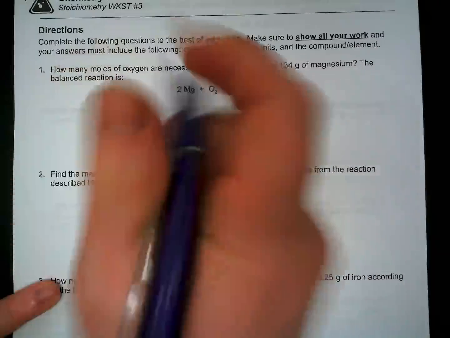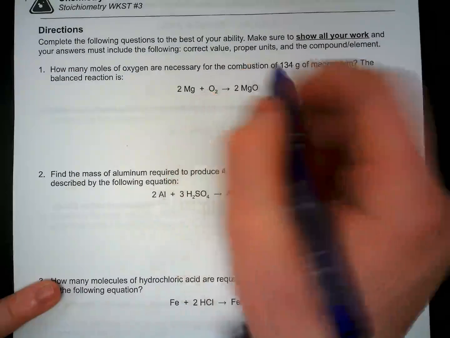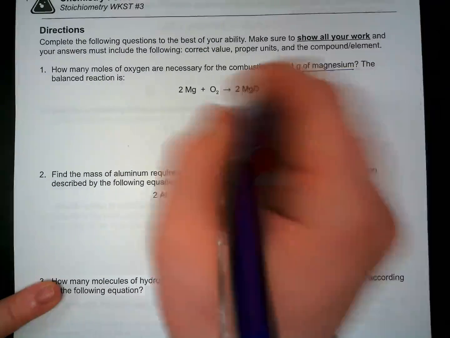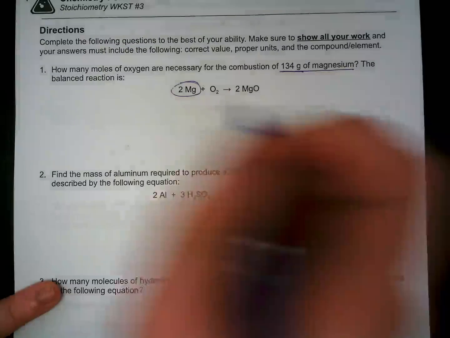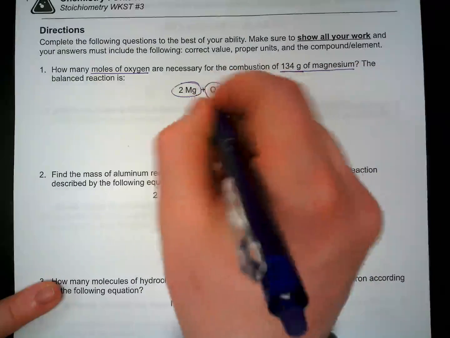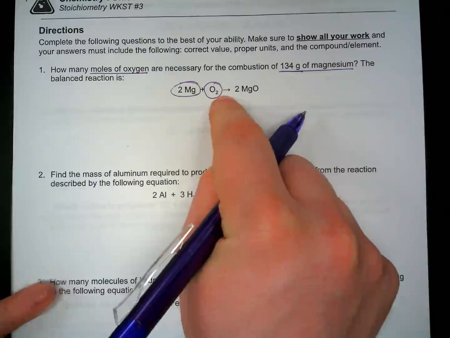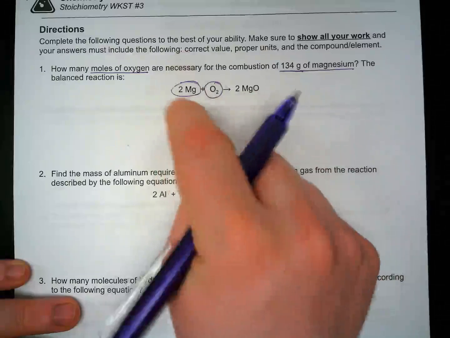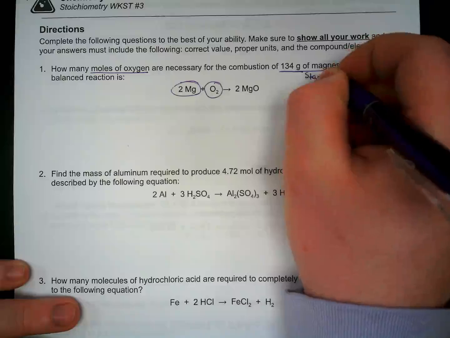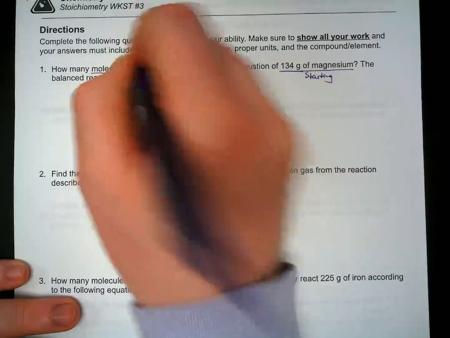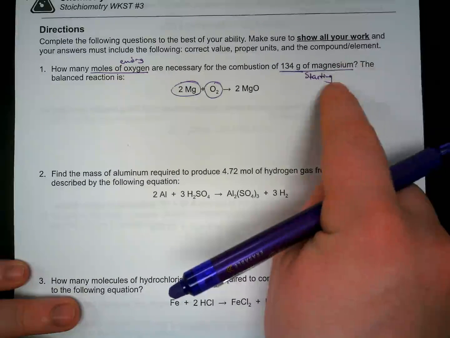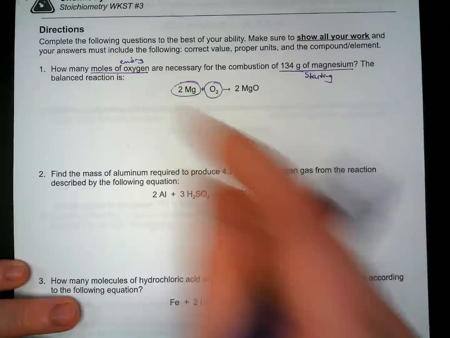So first, let's establish where we're starting. It says here that we're starting with 134 grams of magnesium. How many moles of oxygen are necessary? How many moles of oxygen? That's all I care about. So how many moles of oxygen are we going to calculate? We're starting here, ending here. So I've got to convert from grams or mass of substance A to moles of substance B.